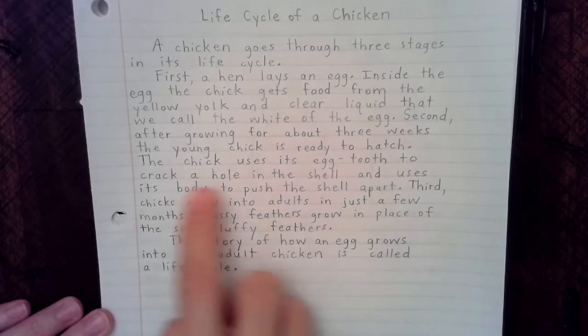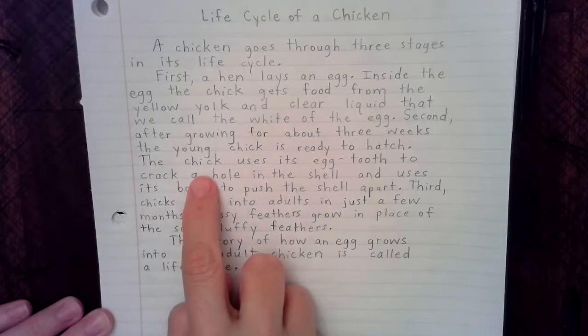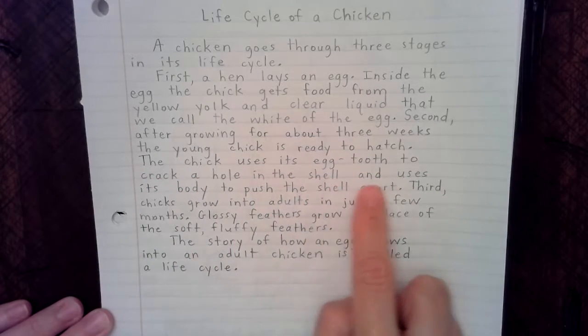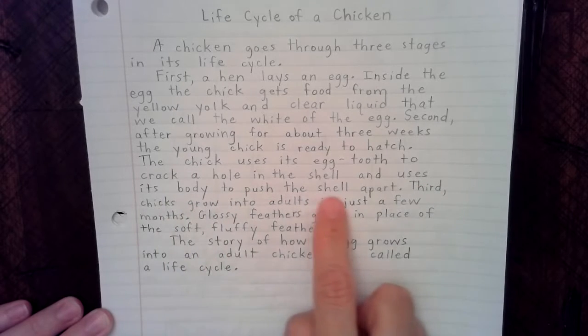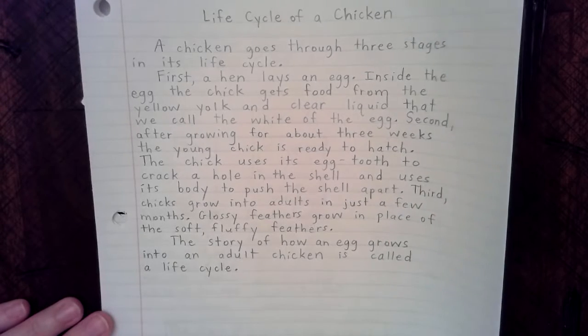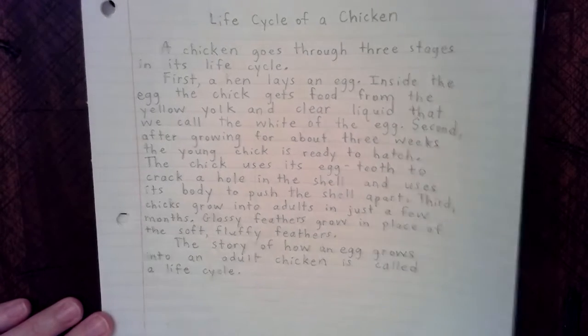My next sentence needs to start with a capital. The chick uses its egg tooth to crack a hole in the shell and uses its body to push the shell apart. At the end of that sentence, I have my period. Okay, let's go back to the flow map and see what I did next.